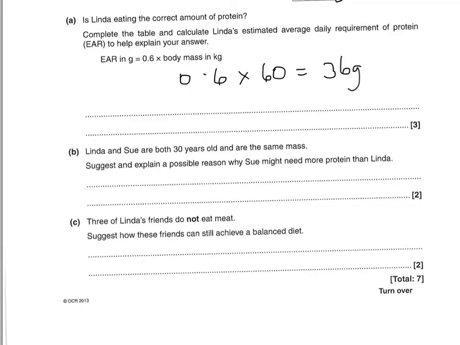And then you need to say why she needs more protein. So she needs more protein as she's providing nutrition for a baby, or to repair her muscle or repair tissues, or she needs protein for the growth of the baby. So obviously those 2 things need to link. But the first mark is giving a reason why she'd need more protein, and then saying why she would need more protein.